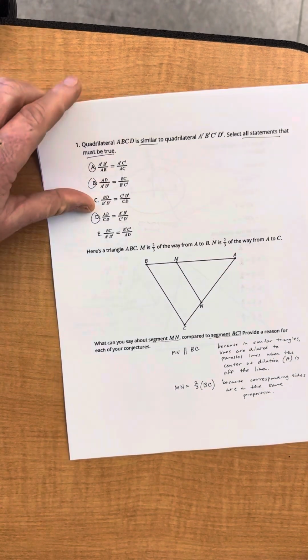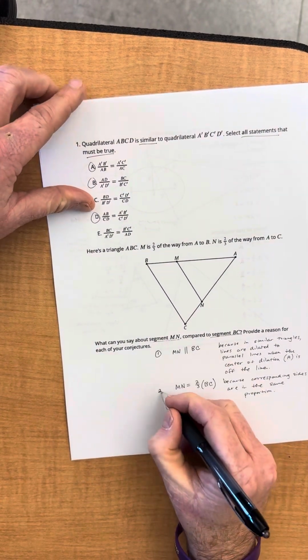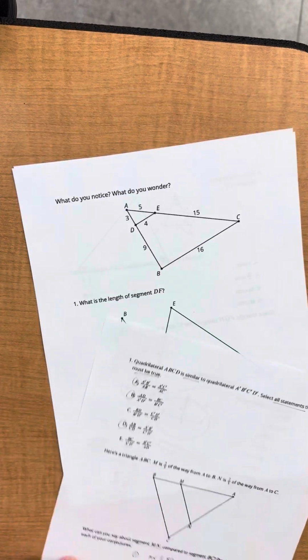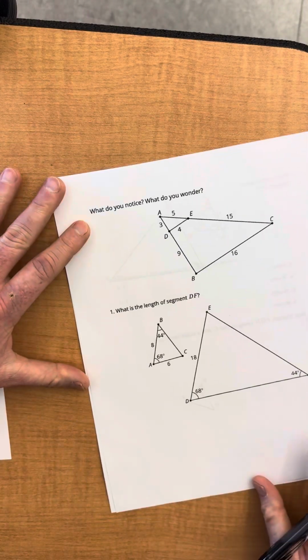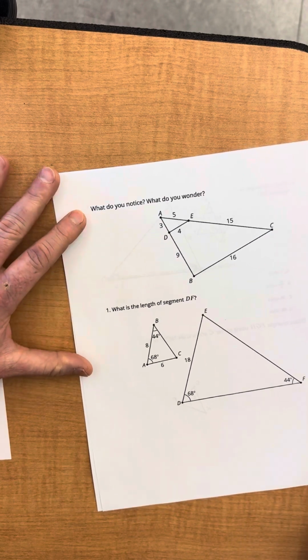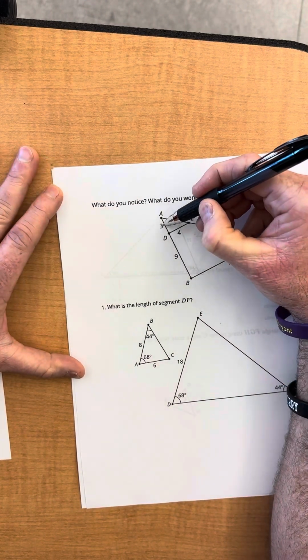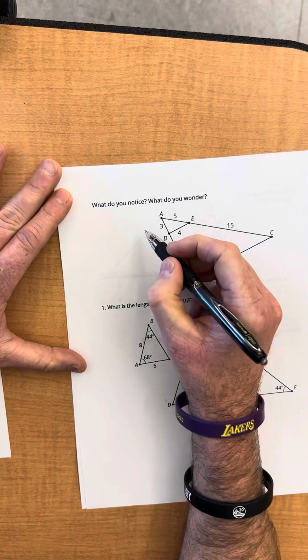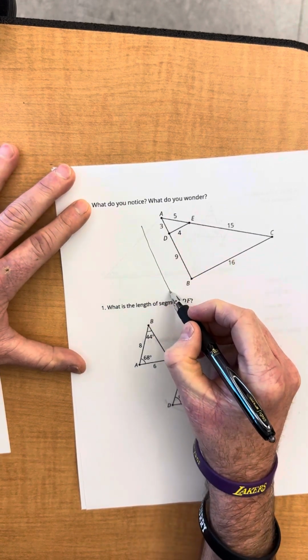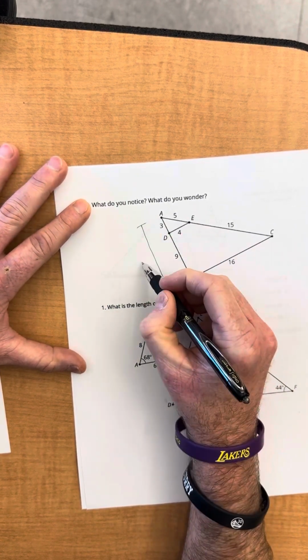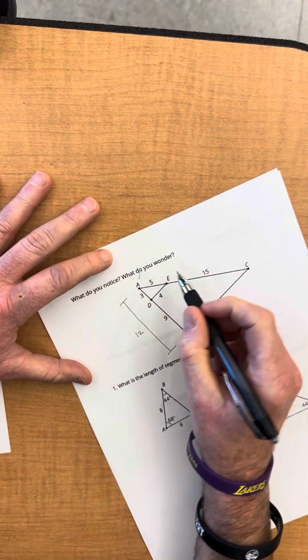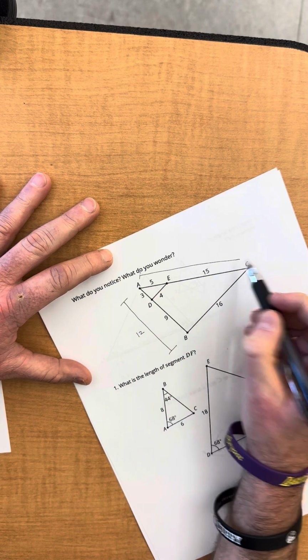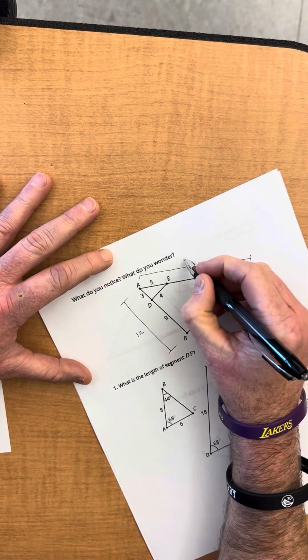Okay, two things you could say, 1 and 2. All right, what do you notice? What do you wonder? So I noticed that 3 plus 9 is 12, so AB must be 12. I noticed that 5 plus 15 is 20.